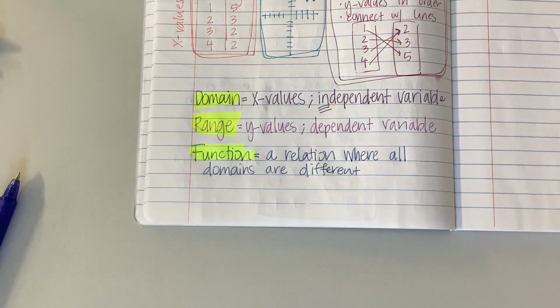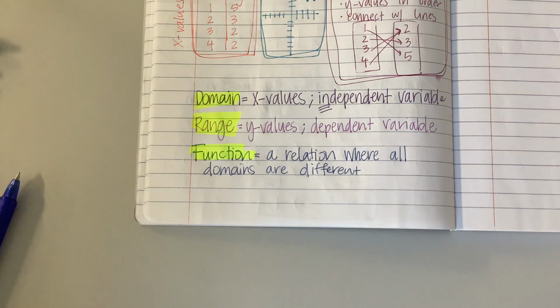What are domains? X values. Every X value is different. If you have the same X value, it's not a function. It's technically where each independent variable results in one dependent variable. Right?